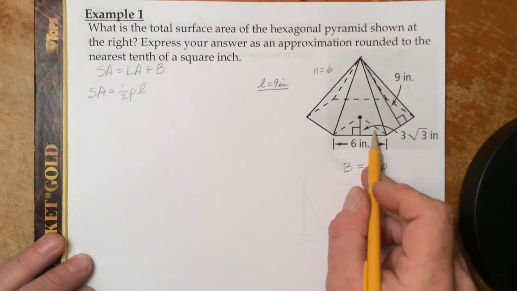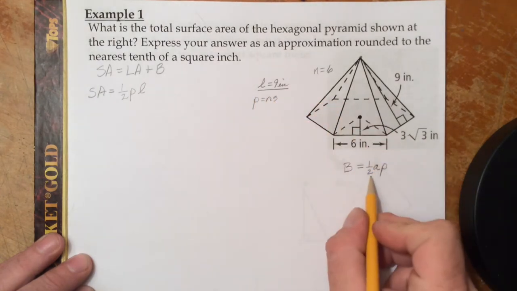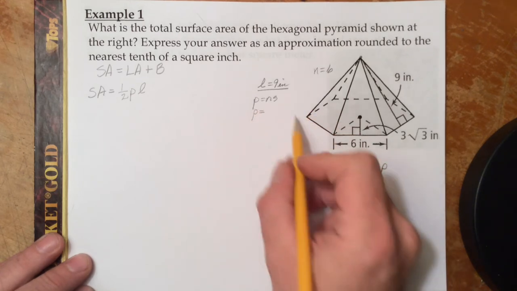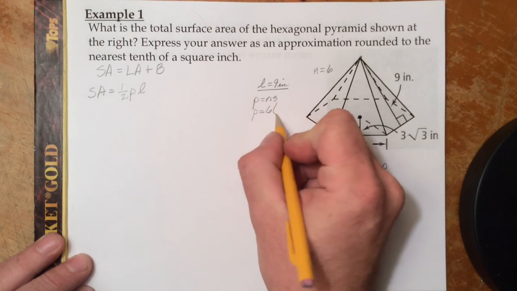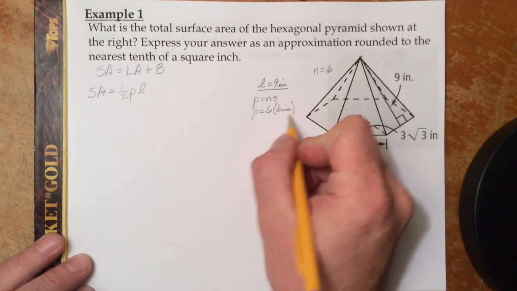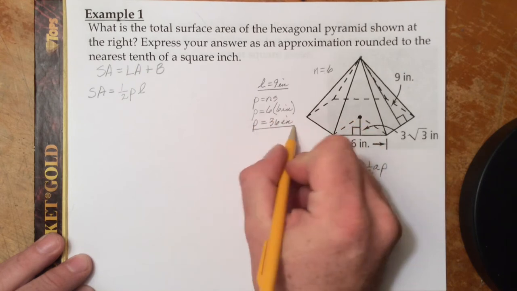And our perimeter we can find using P equals NS, since we have a regular polygon. So the perimeter is the number of sides, which is 6, times the length of a side, which is 6 inches. Therefore, our perimeter is 36 inches, the perimeter of the base face.